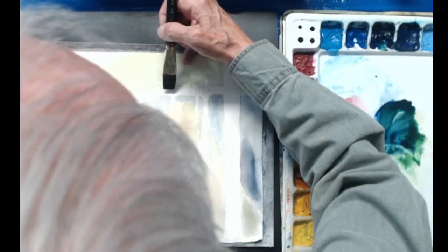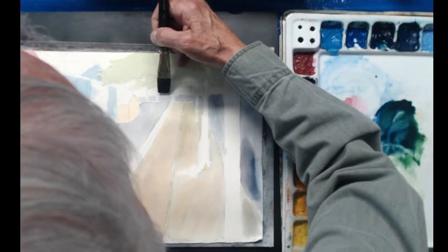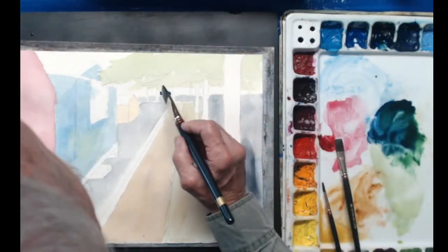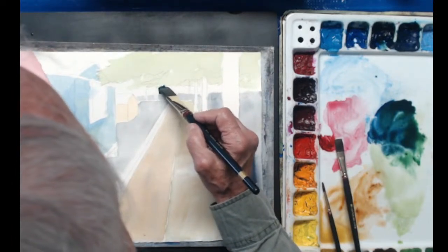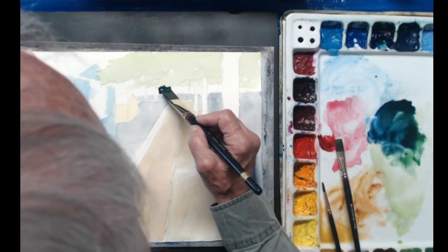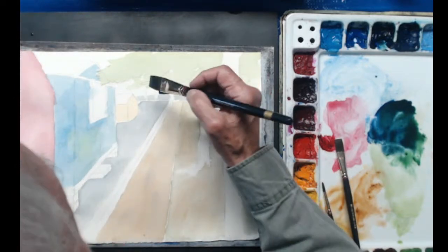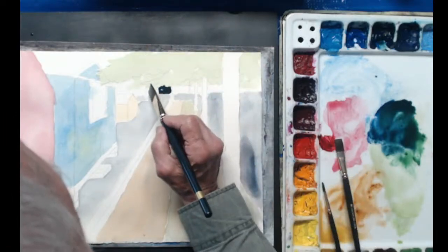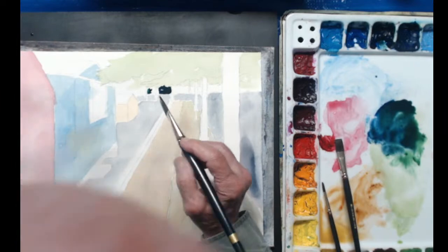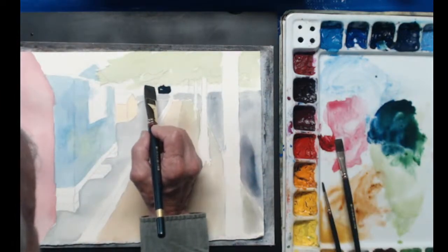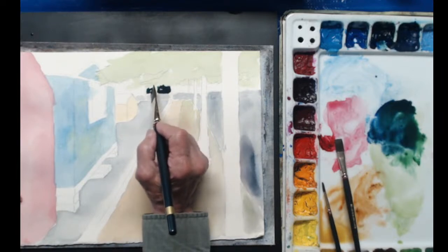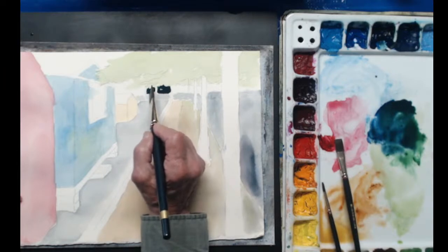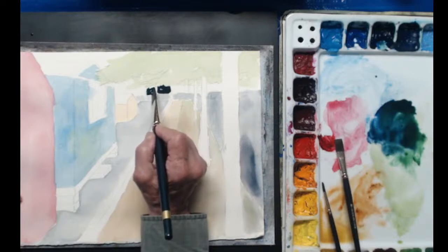I'm going to come in here in the background. There's these real dark greens way in the back. So that'll set off this light area. And there's also some smaller trees here in the back, which I want to save too. I'm going to leave the white of the paper to show the trunks of the smaller trees here in the background. I'm working on the background now, putting a dark background to set off this light area.